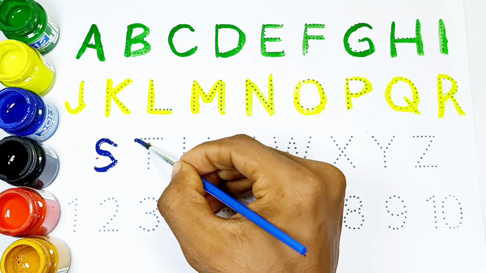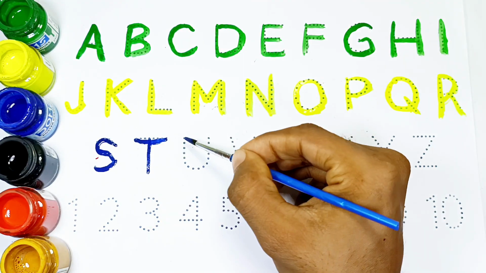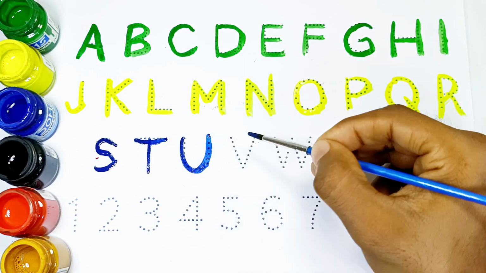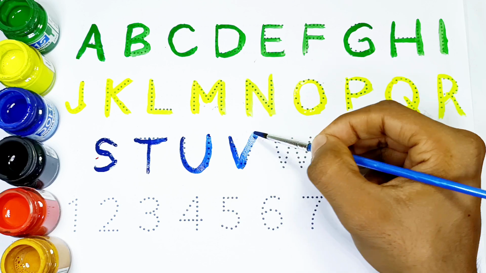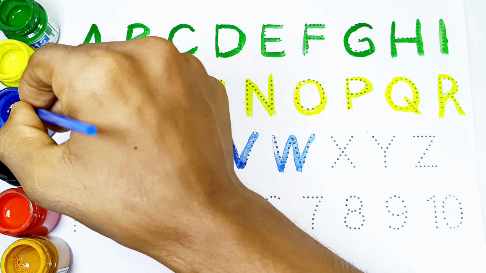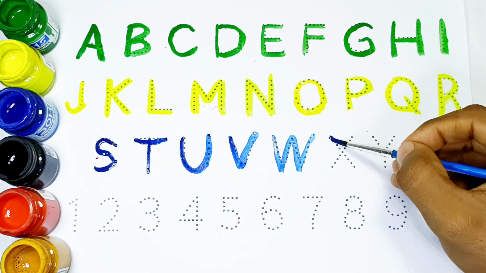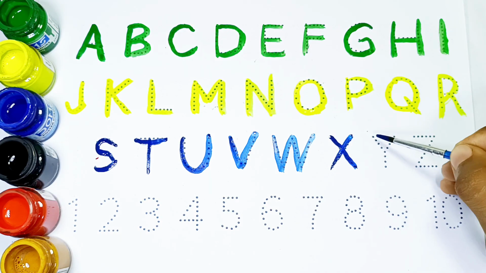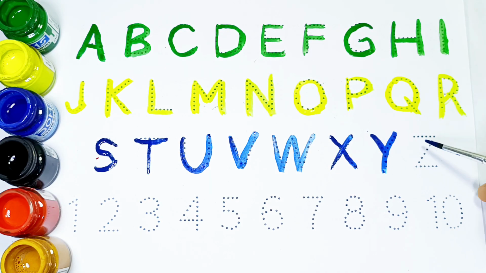S for sun. T for teacher. U for umbrella. V for van. Y for yo-yo. And Z for zebra. Now you draw numbers.